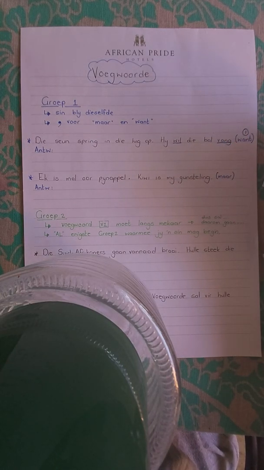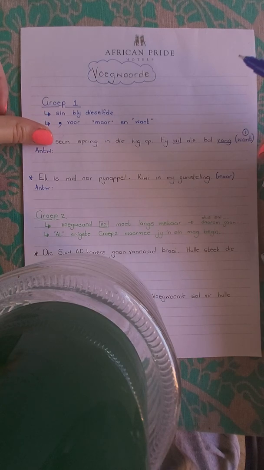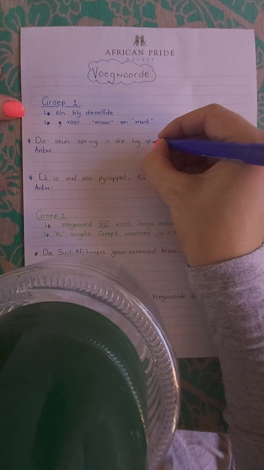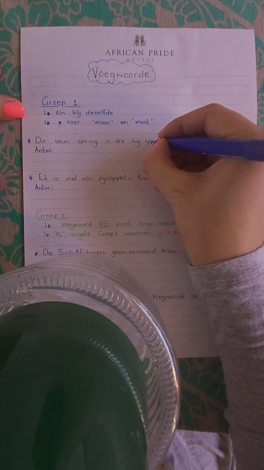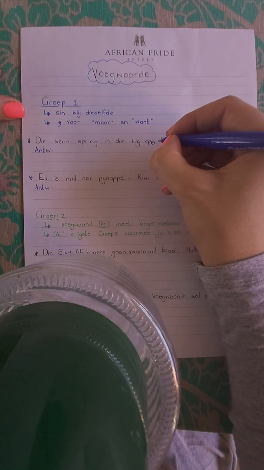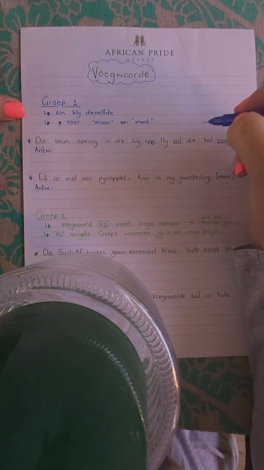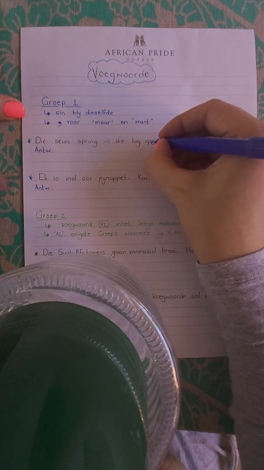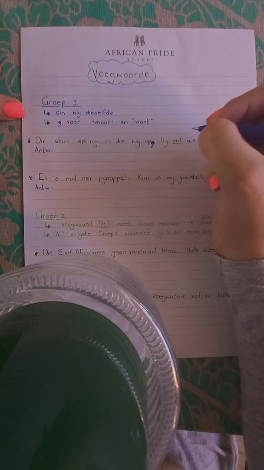So, because I don't need to change anything in the first or second sentence, all I have to do is rewrite the sentence and replace my full stop with a comma. So your sentence 1 and sentence 2 stays exactly the same. The only difference is my full stop is now going to be replaced with a comma.